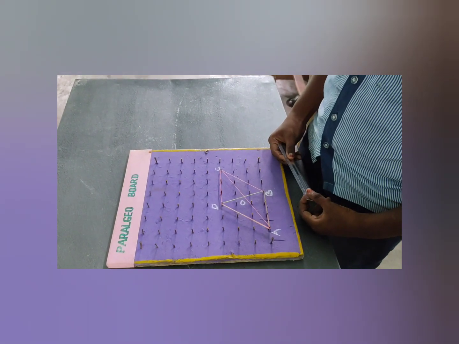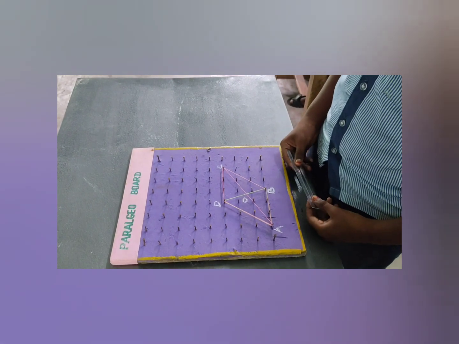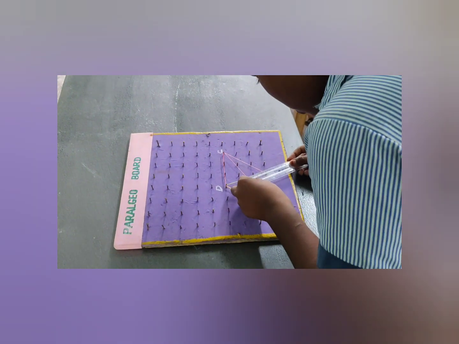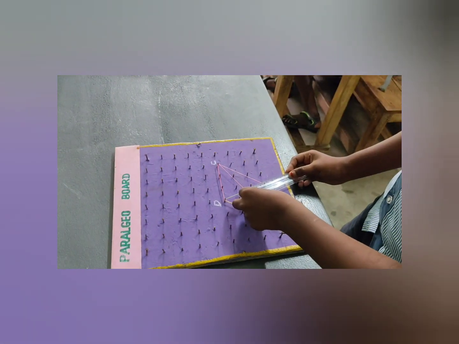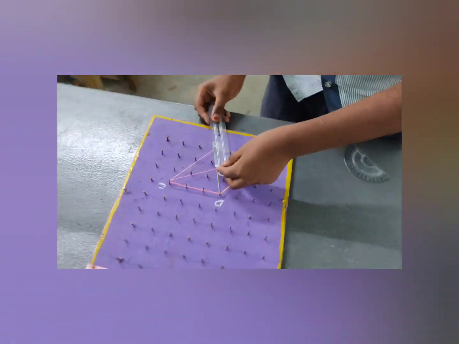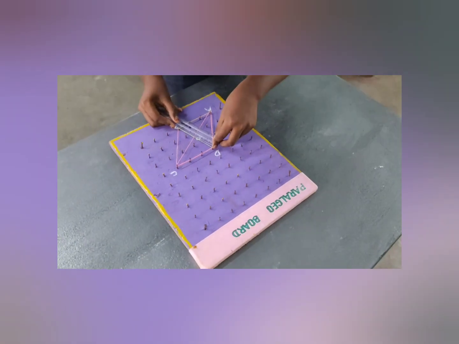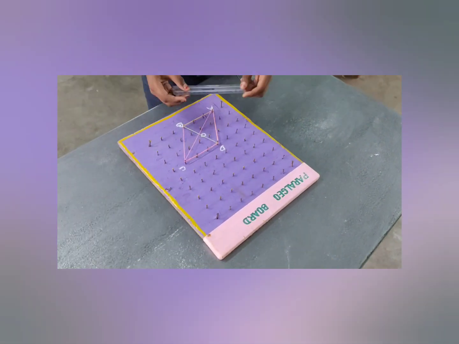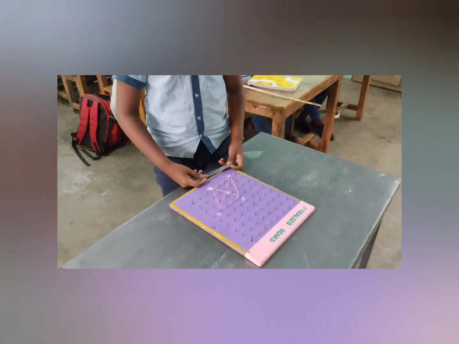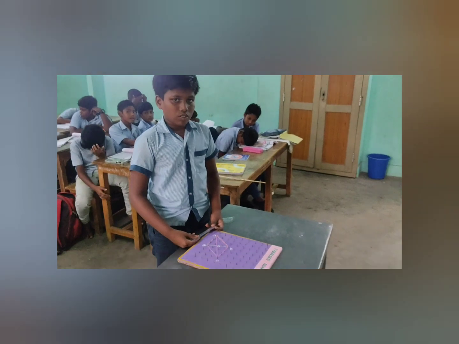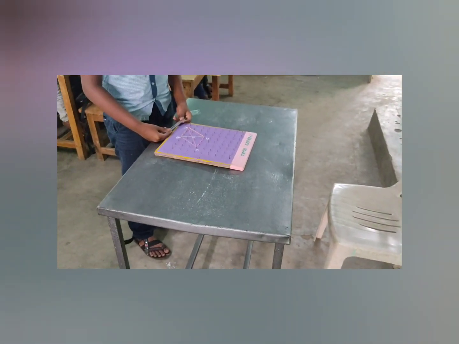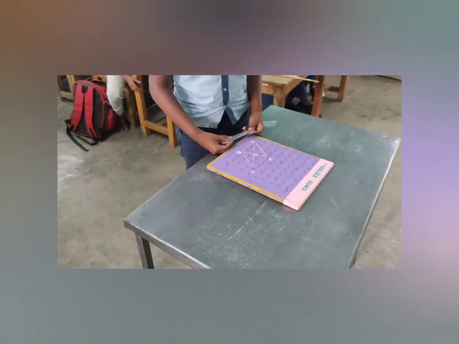Now one diagonal we have checked. Now check for the other diagonal. What comes OB? 4.8. What is OD? 4.8. So BO is equal to OD and AO is equal to OC. So we can conclude diagonals bisect each other in a parallelogram.